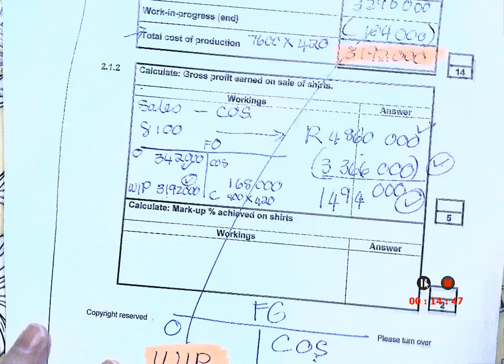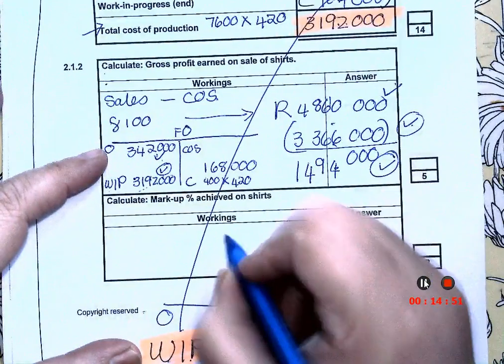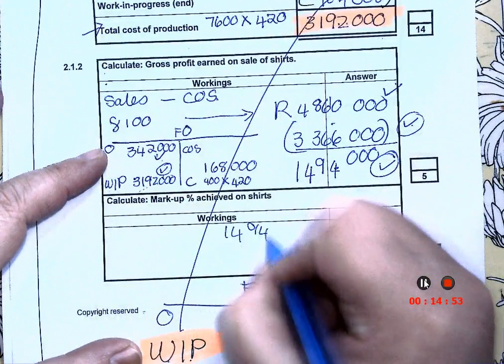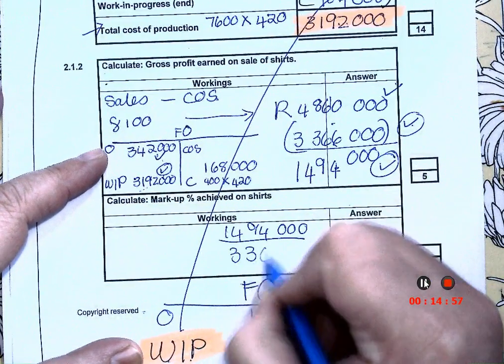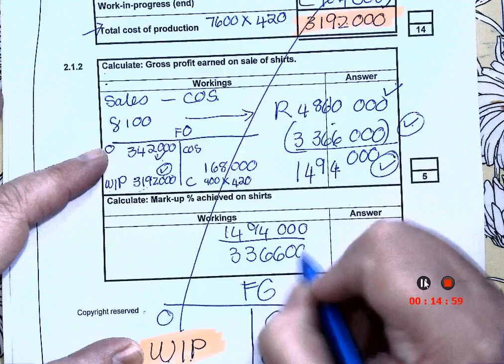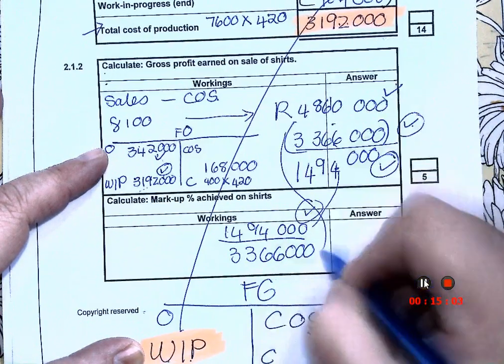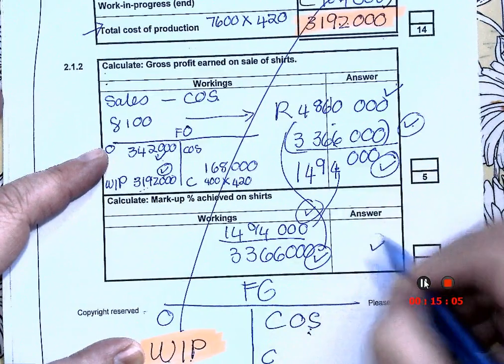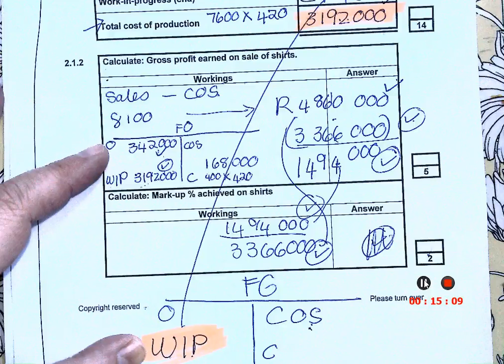Now, let's do the markup. So markup is gross profit on cost of sales. So it's 1494 over, can you see you're going to get full marks here. Why are you going to get full marks here? Because absolutely everything is a transfer. You see? So they make it 2 marks, so it's 2 marks.